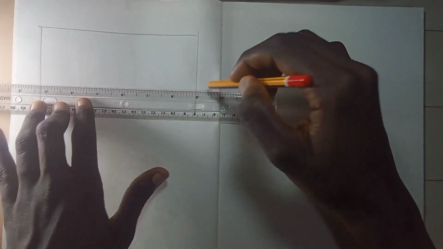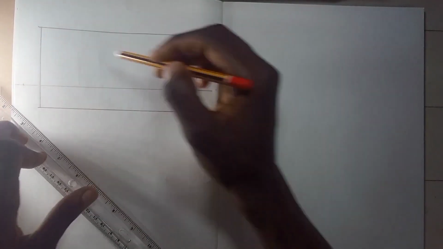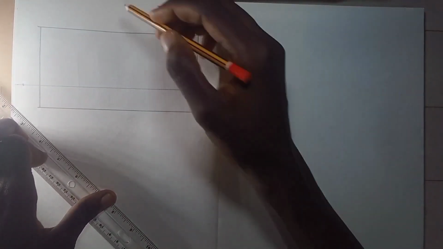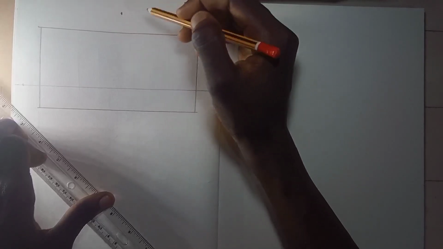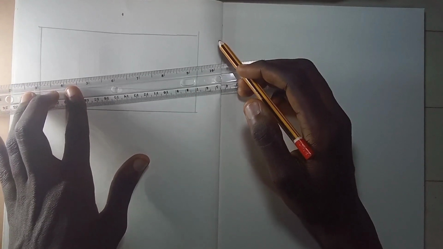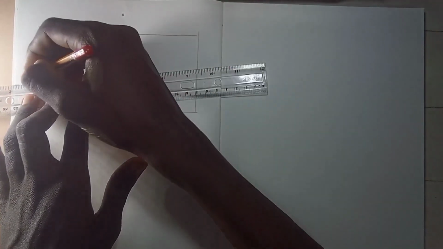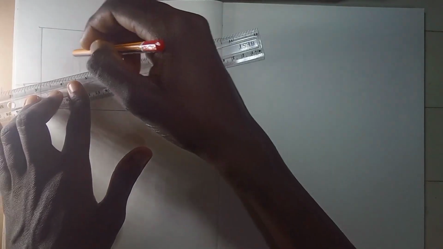Three-point perspective. Let's say it's like the 2-point perspective with two vanishing points on the horizon line, but now we have another vanishing point above or below. It depends on the look you are going for.